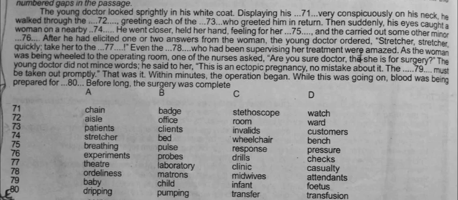Now let's look at the options. A, experiments, B, probes, C, drills, D, checks. The correct option is checks. He checked her pulse and carried out some other minor checks.